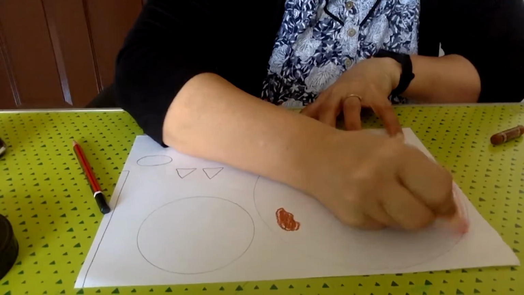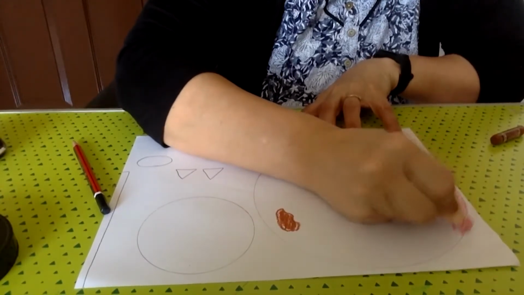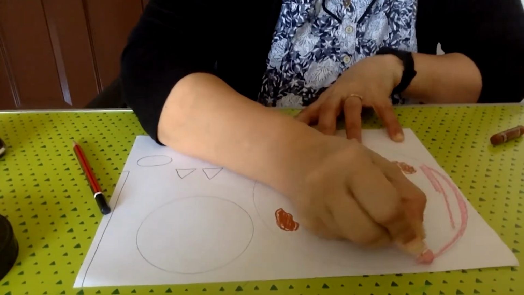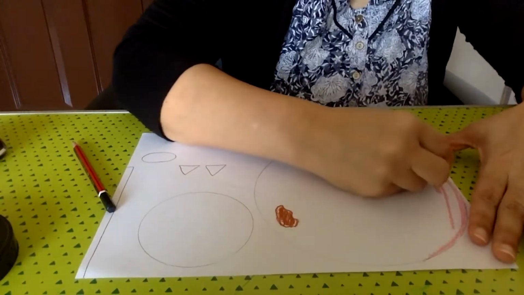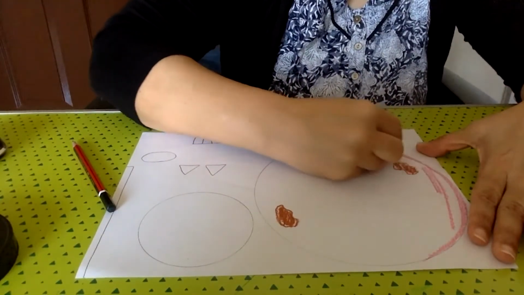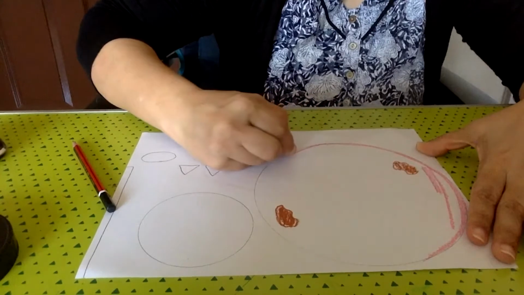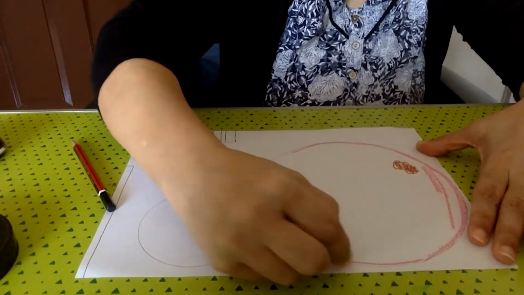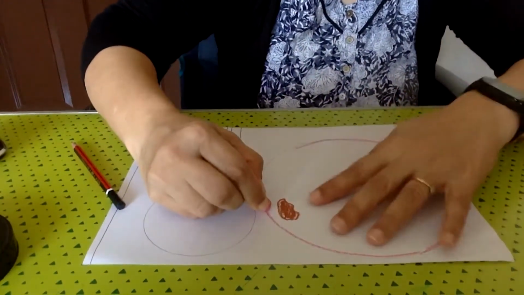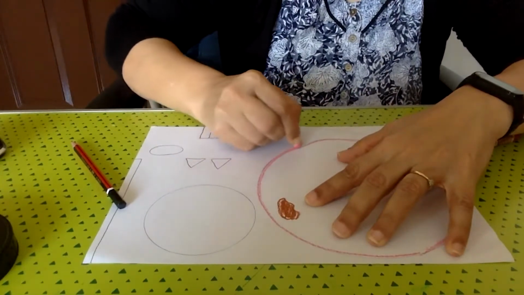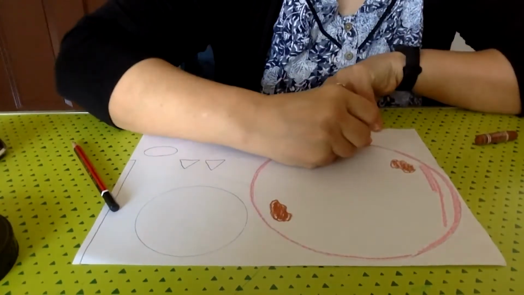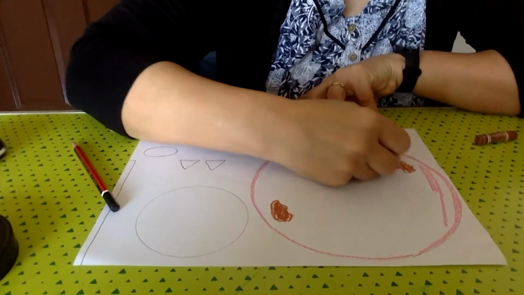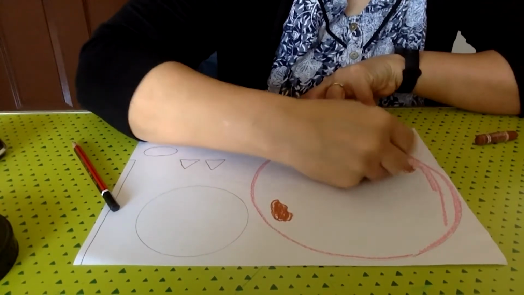You could use paints or color pencils to paint the pig. Ooh, that's going to be a really huge pig, isn't it? So let's get coloring.